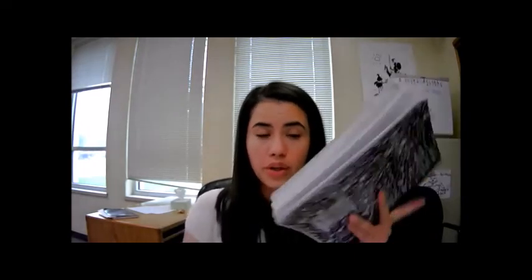Another thing to keep in mind, never, never, never rip out pages from your notebook. They are bound as one long sheet, so if you rip one half, the other half of it is going to fall out. Don't rip any pages out of here. Everything that's in here stays in here.